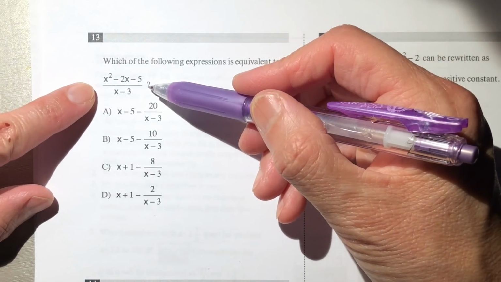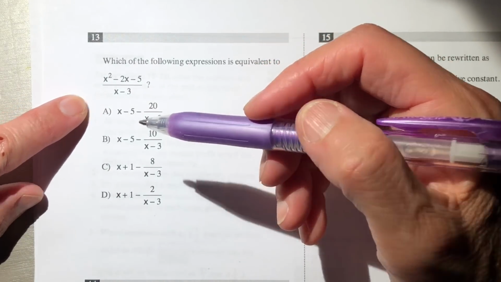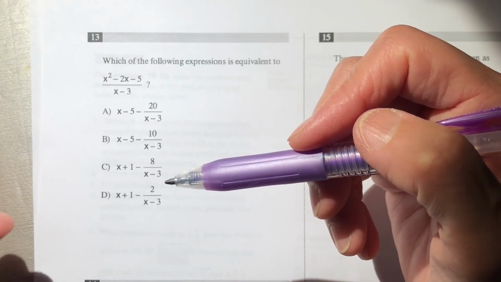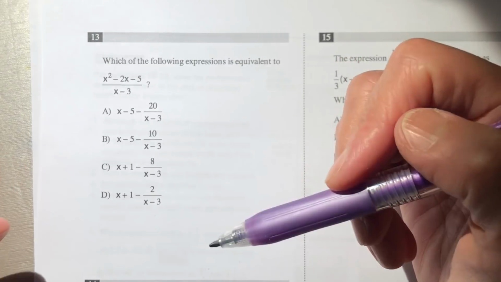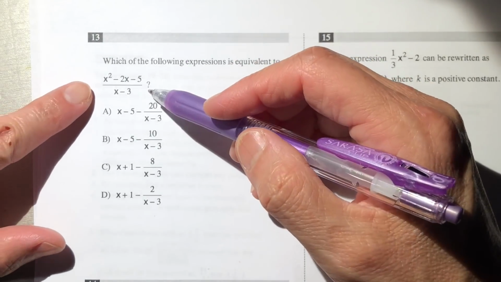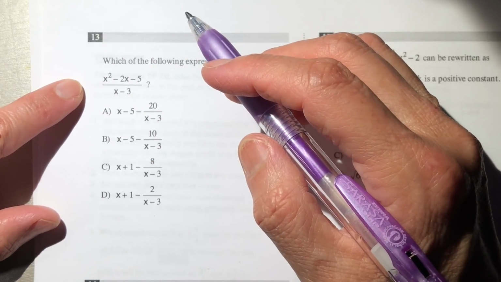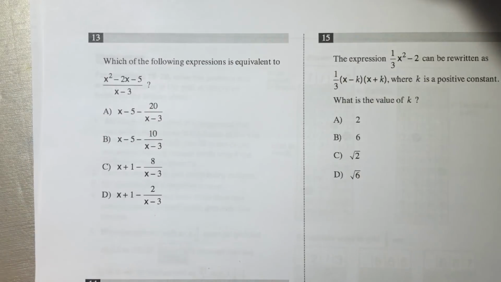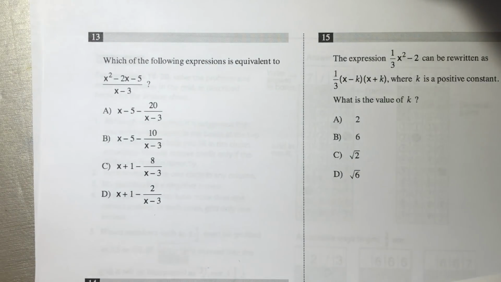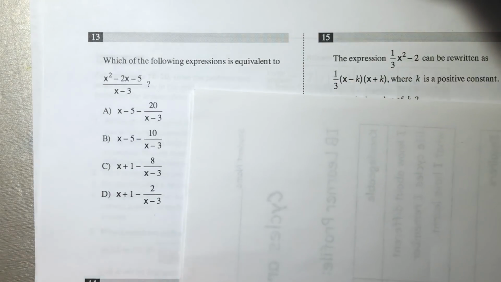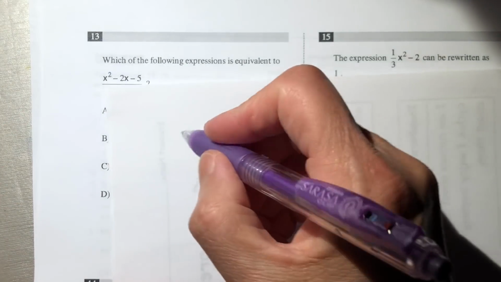And what we can see is this is a polynomial long division. So we know this is a polynomial long division. Once you know the method, there is nothing complicated. So we will just do it with the most basic polynomial long division.